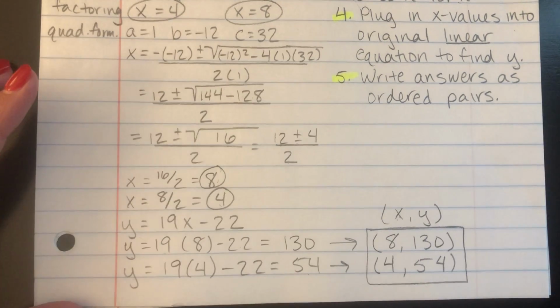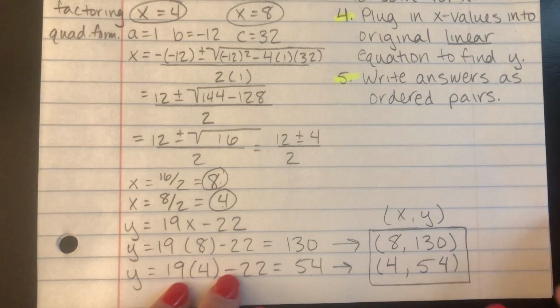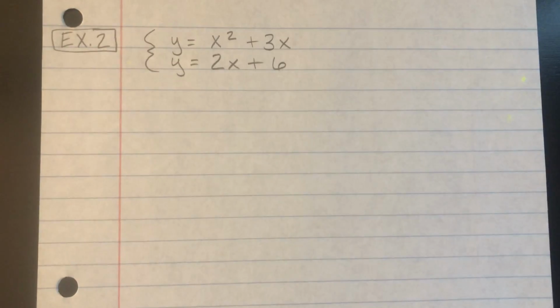All right, I'm going to give you another one for you to try on your own. So go ahead, pause the video, and try example 2 on your own. Use your success criteria to help you work through this. All right, let's see how you did.